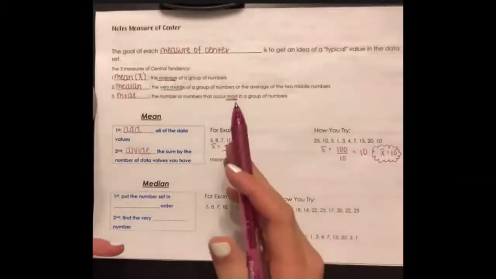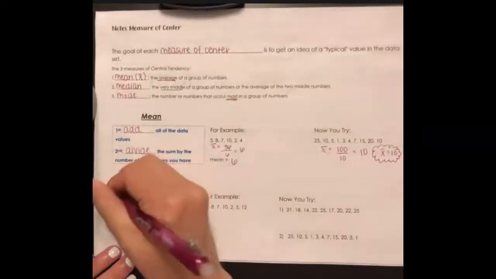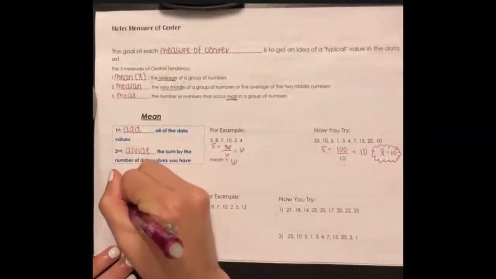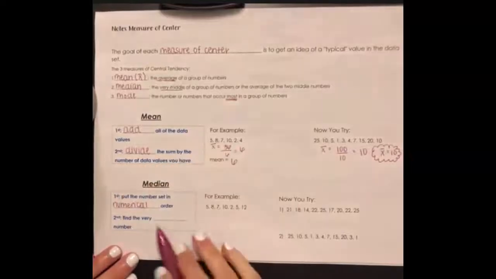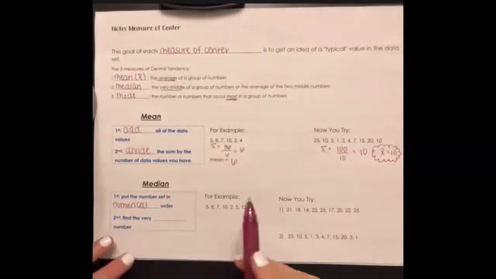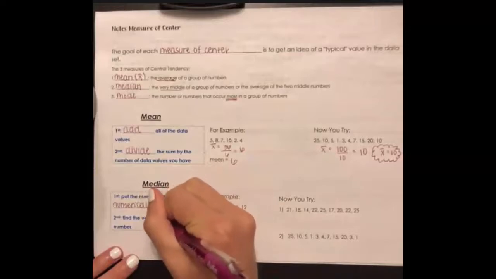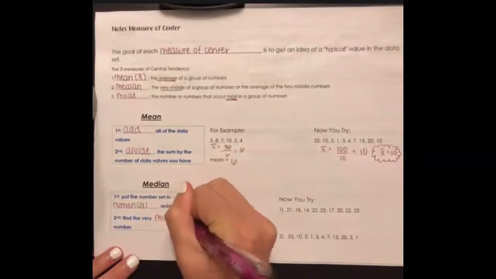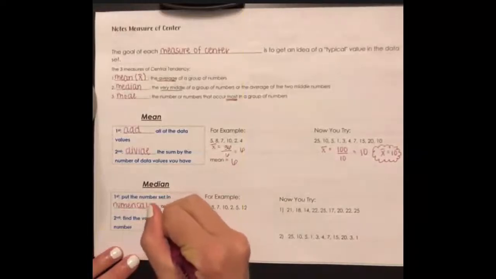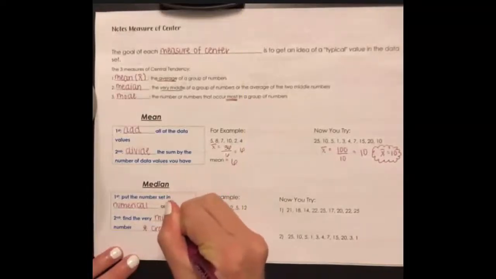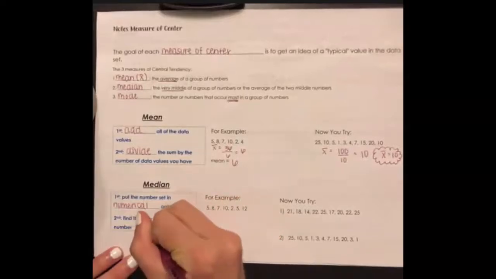All right. Now the next thing we're going to learn how to do is find the median. So first you're going to put the number set in numerical order. And that means from smallest to largest. Second, you're going to find the very middle number. And we'll do this by crossing out from the ends.